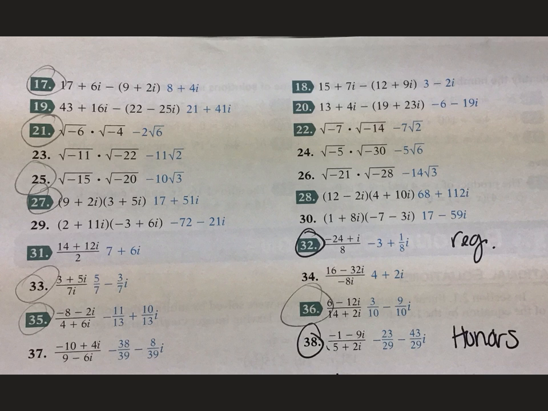23 is negative 11 square root of 2. 24 is negative 5 square root of 6. 25 is negative 10 square root of 3. And 26 is negative 14 square root of 3. Again, non-honor students, you just have to multiply the two numbers together. You did not have to reduce your radicals.